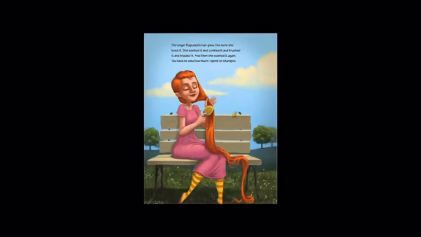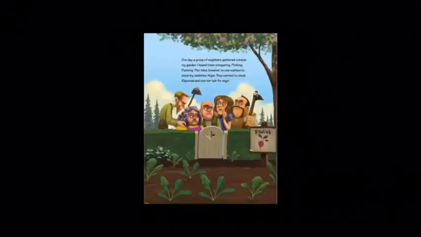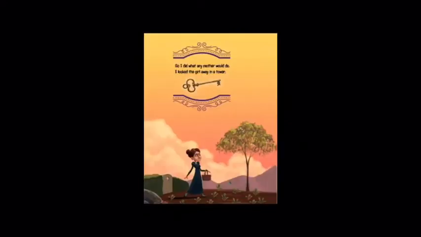The longer Rapunzel's hair grew, the more she loved it. She washed it and combed it and brushed it and braided it. And then she washed it again. You have no idea how much I spent on shampoo. One day, a group of neighbors gathered outside my garden. I heard them whispering, plotting, planning. This time, however, no one wanted to steal my radishes. Nope. They wanted to steal Rapunzel and use her hair for wigs. So I did what any mother would do. I locked the girl away in a tower.